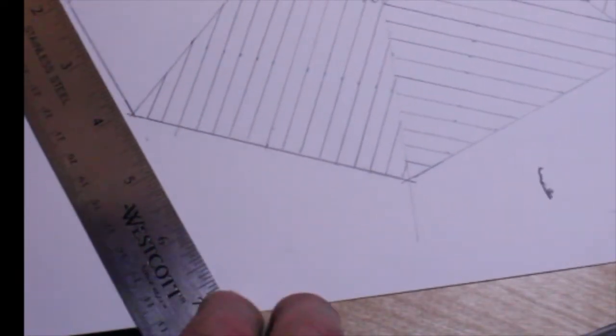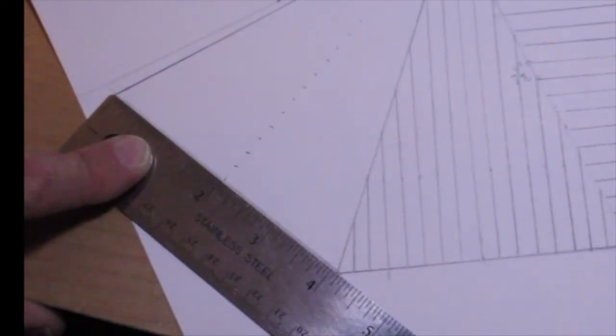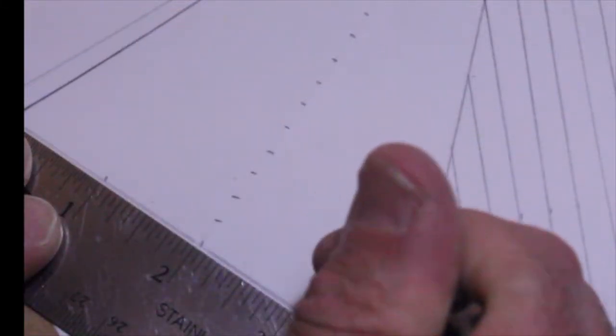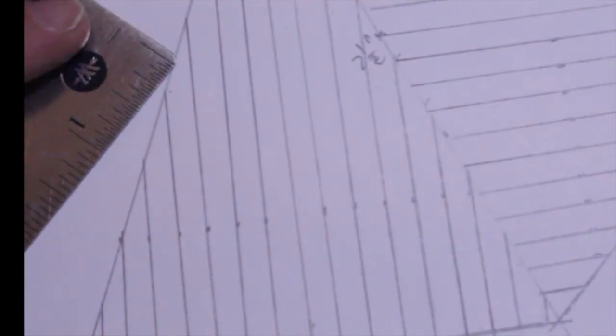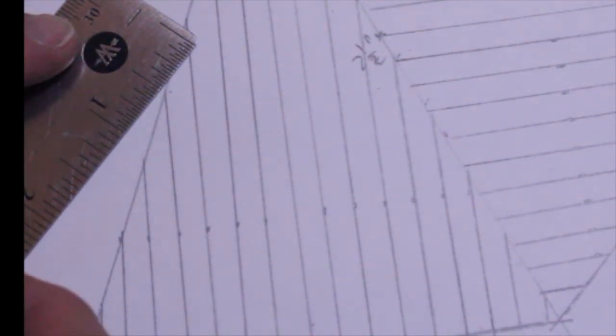I'm going to go to 1 inch here, 1 inch here. And then I'm going to come up again about a quarter, and the same over here, as high as I can go. I'm trying to keep it even.